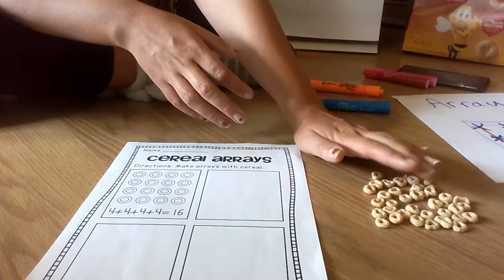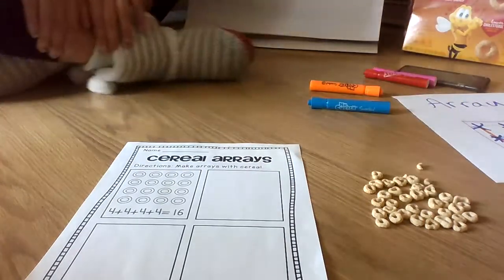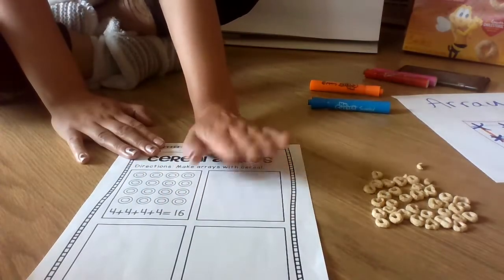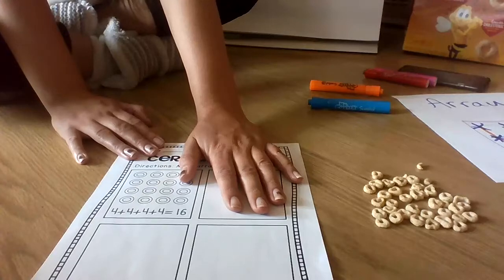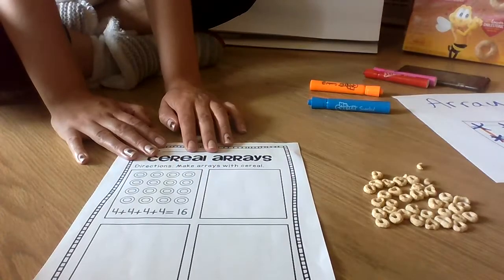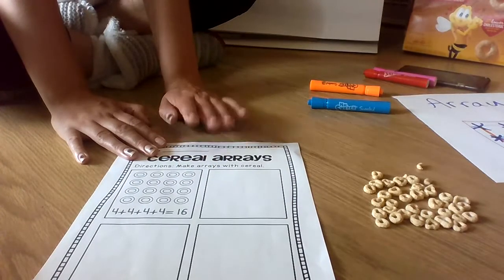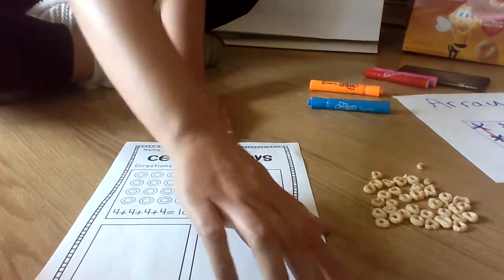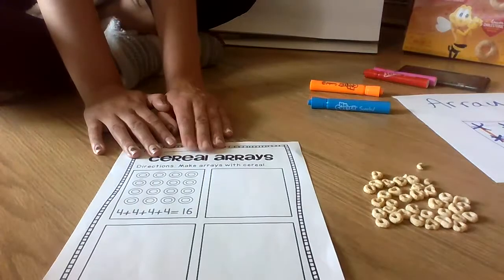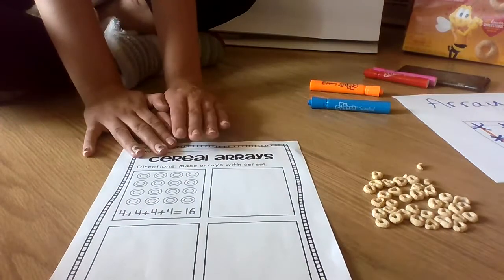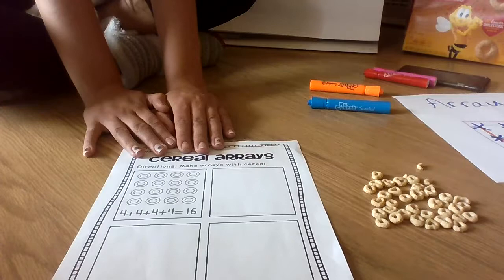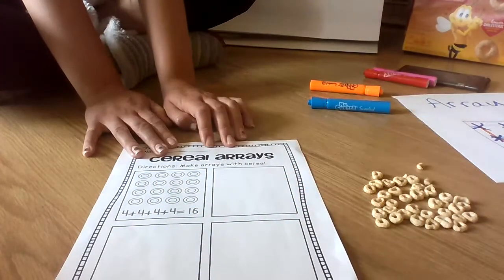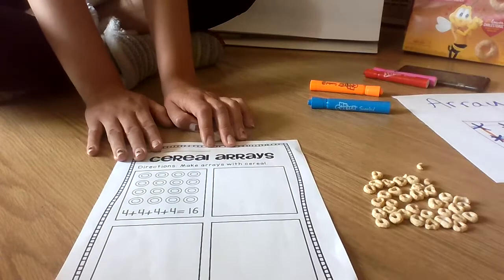So Cheerios or any other manipulatives you can find, make some arrays, record your data, and then turn this in to me. It'll be available online at Seesaw. If you're not using Seesaw, that's fine. I didn't put this worksheet in your packet, so it doesn't have a page number. But you don't need the worksheet. Just on a piece of blank paper, work with some Cheerios and then make a couple arrays and then take a picture and text it to me. I'm excited to see what you guys come up with.